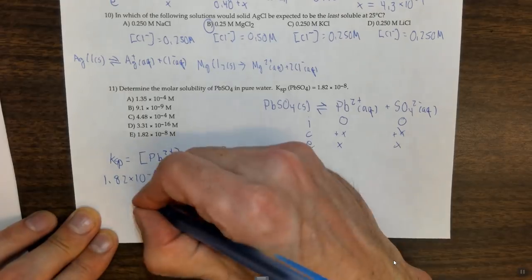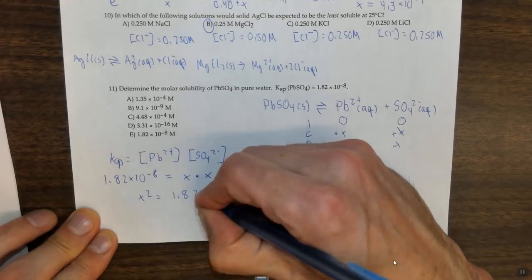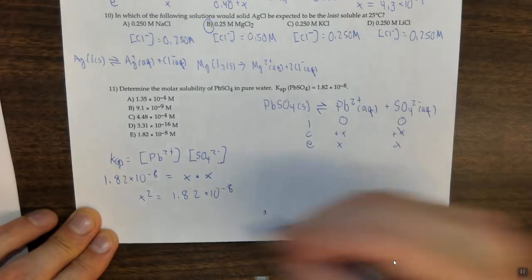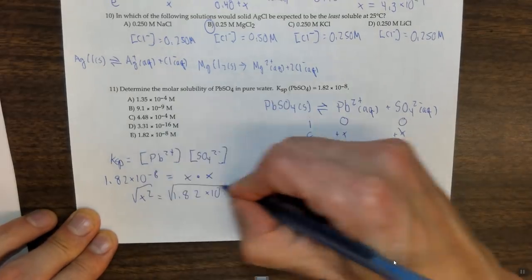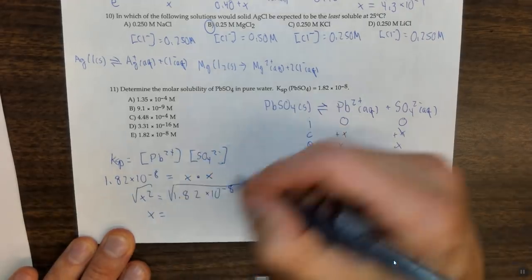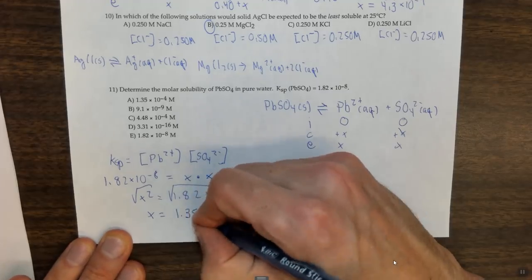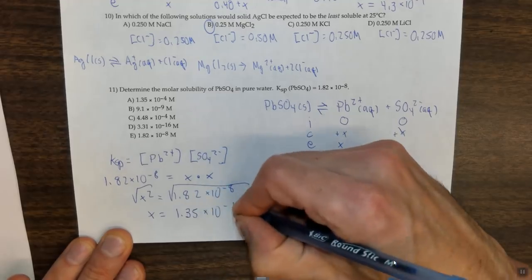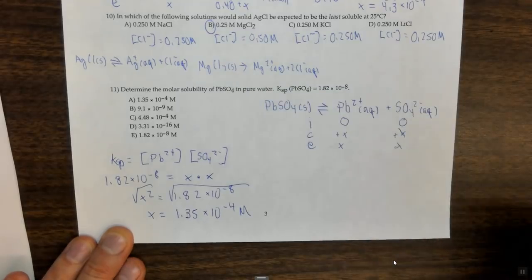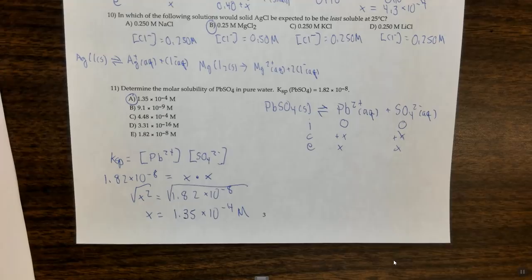I'm just going to flip it around. X squared equals 1.82 times 10 to the minus 8. Now, I need to take the square root of this, and I get that X equals, technically plus or minus, but the positive answer is the only right answer, 1.35 times 10 to the minus 4 molar. And this is the molar solubility of lead-2 sulfate.